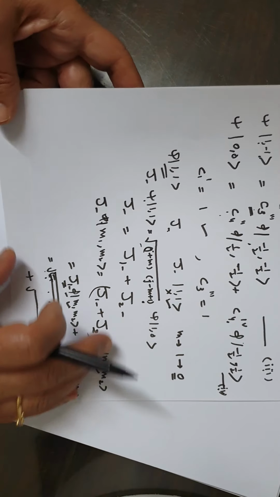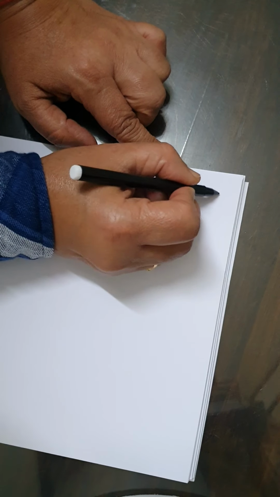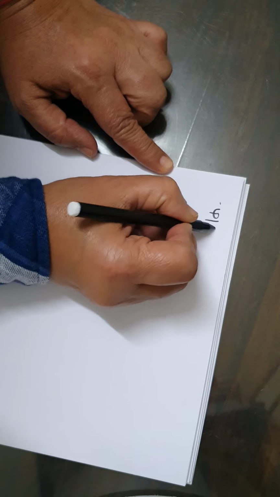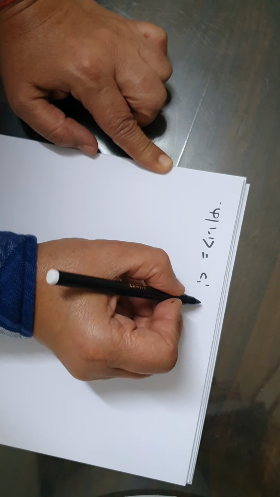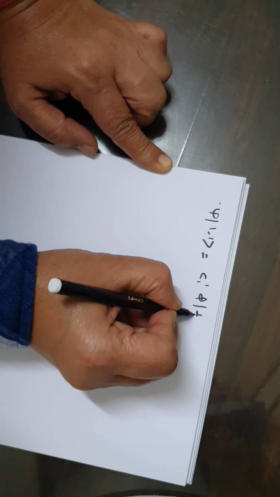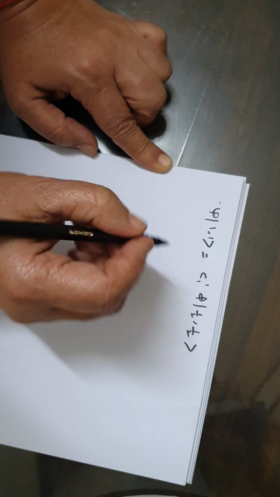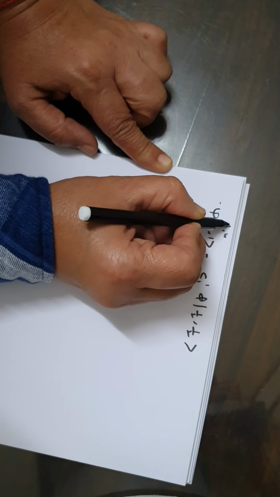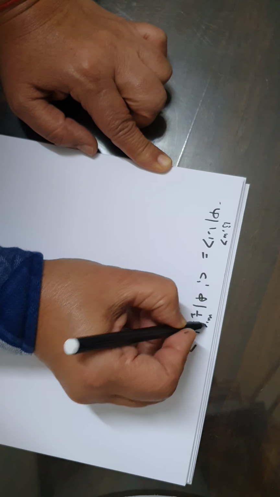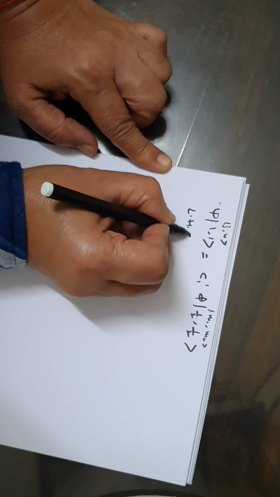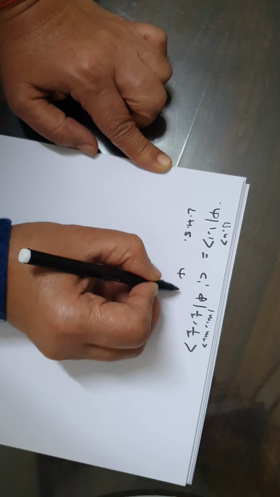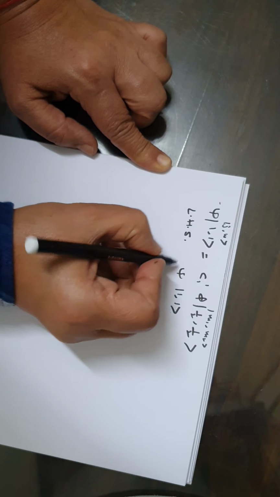Let's see how we'll be getting it. We have the state psi 1 1, and it was c1 dash phi 1 by 2, 1 by 2. Remember, it is jm and it is m1 and m2. Let's consider the left hand side first. Left hand side is psi 1 1.